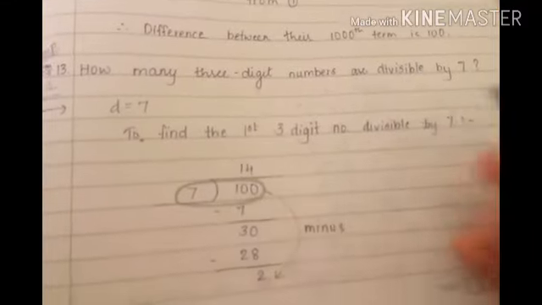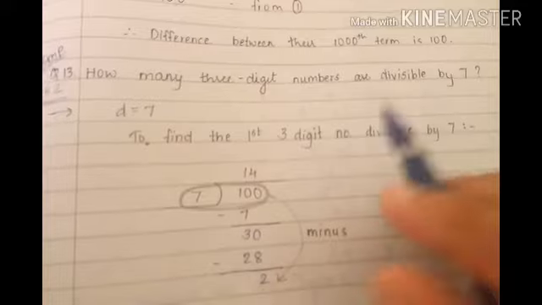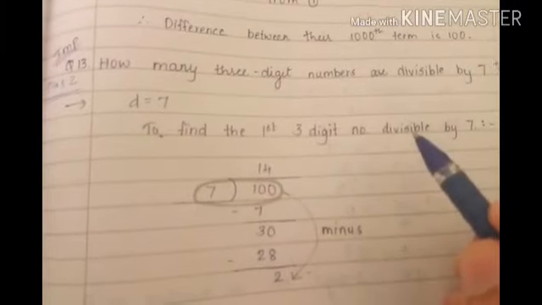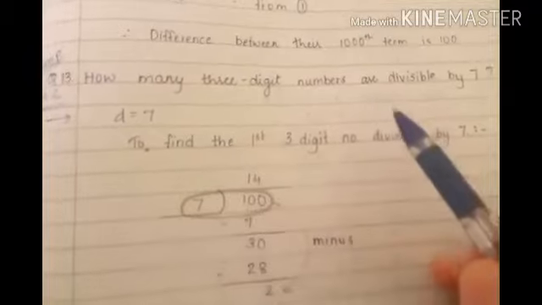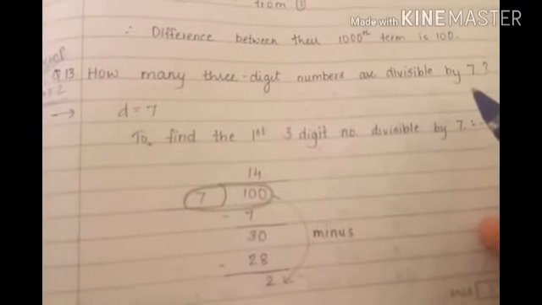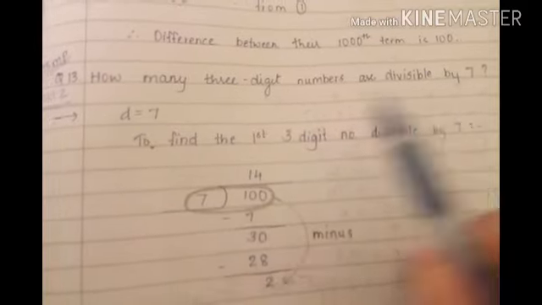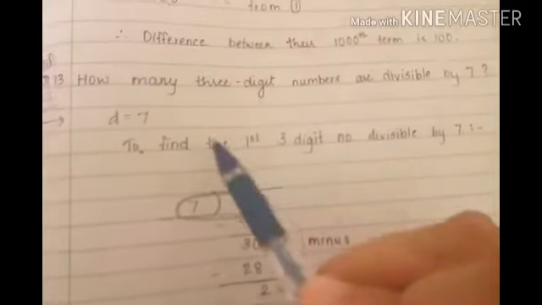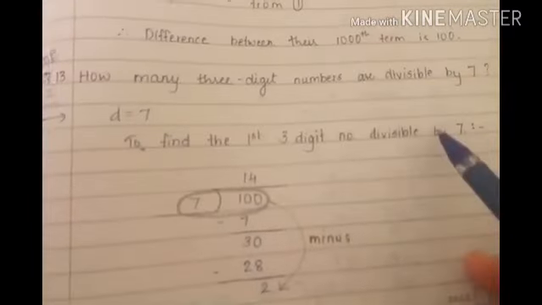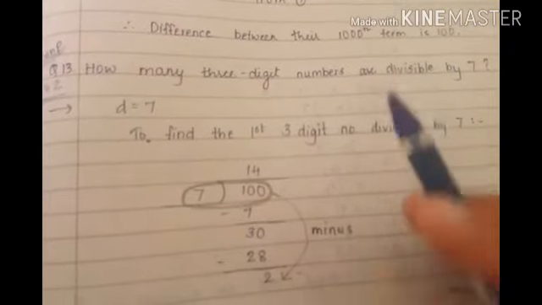In such questions we need to find the first 3-digit number that is divisible by 7, and also the last 3-digit number that is divisible by 7, and then use the AN formula. This is what you need to remember. The challenge is how to find the first and the last 3-digit numbers divisible by 7. That we will see.